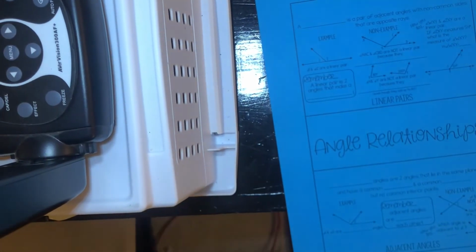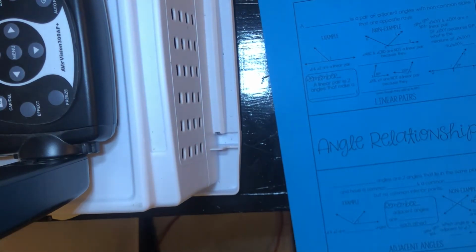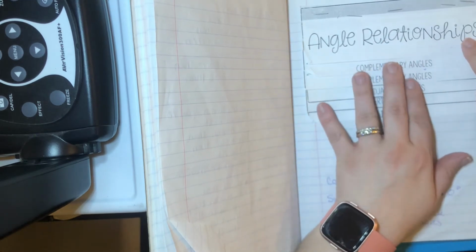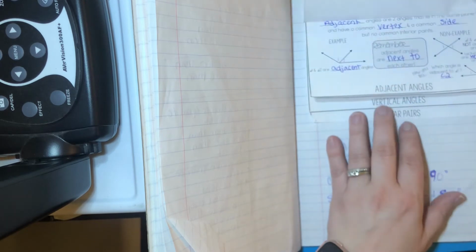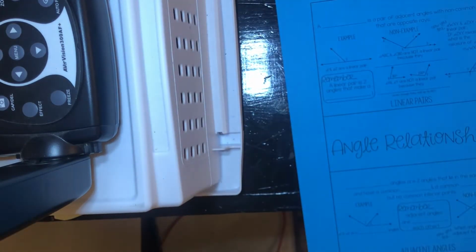All right, so we are starting a new unit on angle relationships. You guys have probably seen this in 7th grade. They talked about angle relationships, but we're going to go back over them. When we finish this foldable, I'm going to show you what it's going to look like. It's going to be a flip foldable, so that middle piece that says angle relationships will be on the top, and then you'll be able to open it to all these different pieces. Okay?